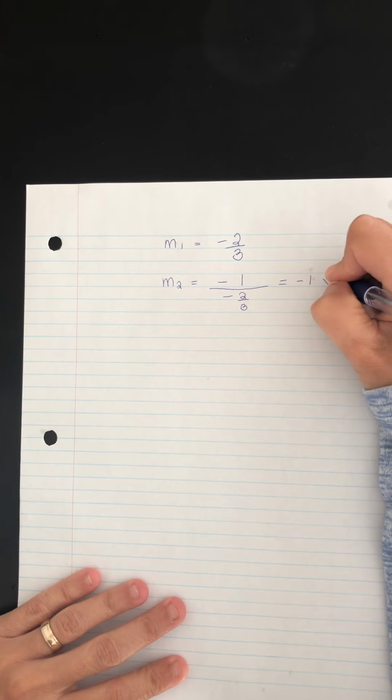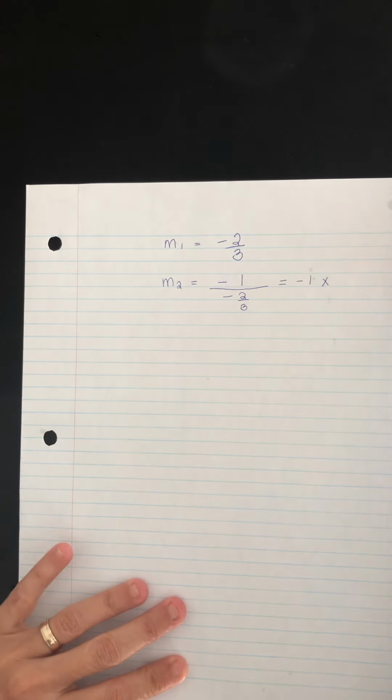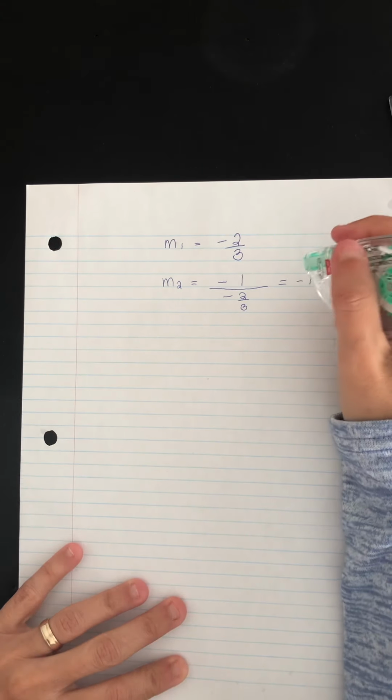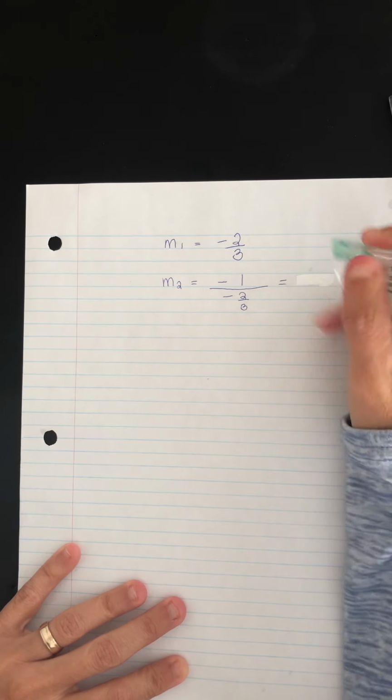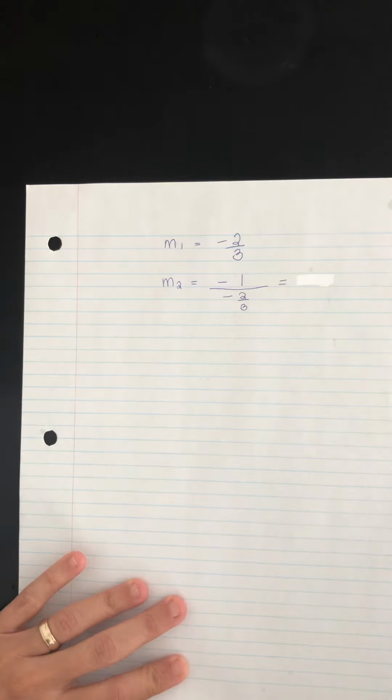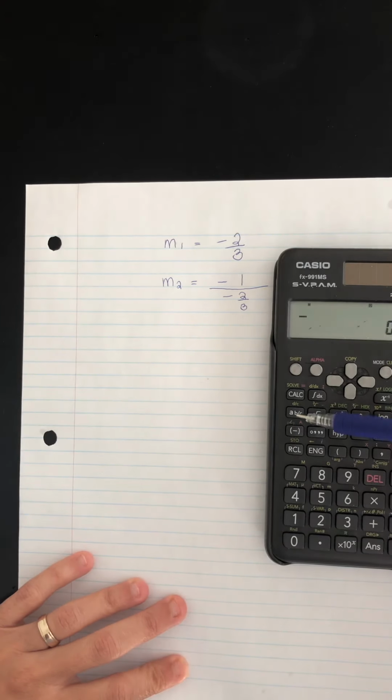You multiply by the reciprocal. Okay, but actually I'll just show you with the calculator maybe. But it does mean the same thing as -1 multiplied by -3/2. But I'll show you, right? You know how to use your fraction button? Have I showed you this before?